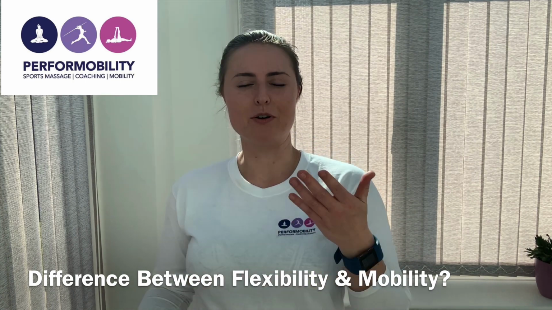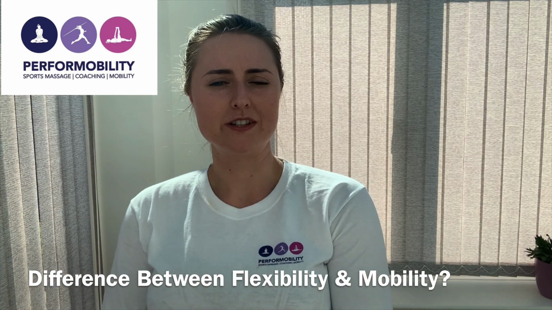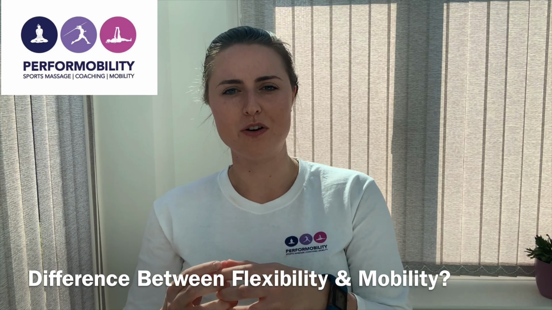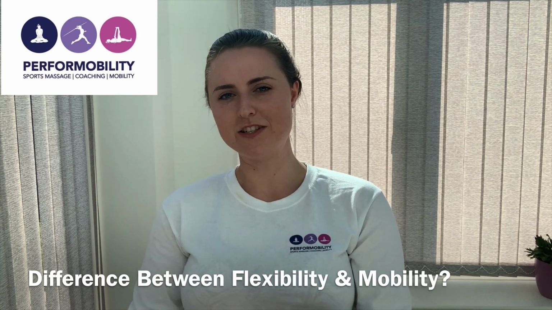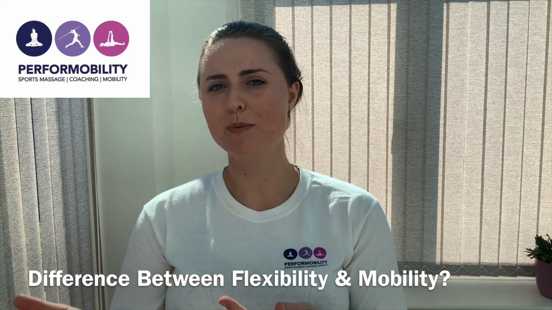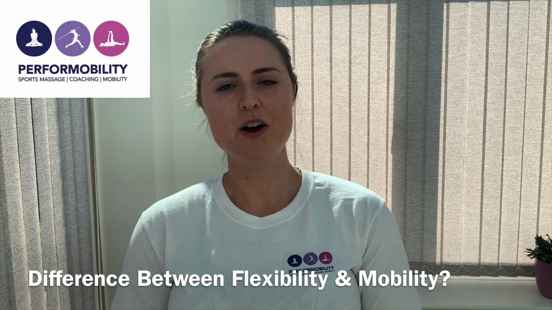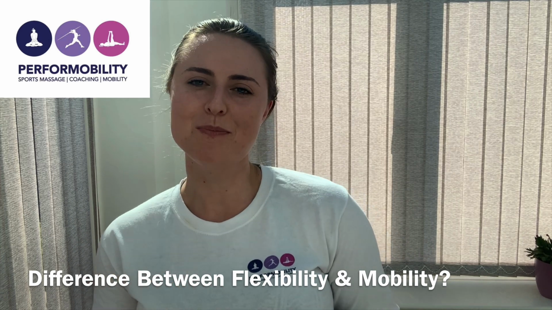So that is why both flexibility and mobility are very important. But if you just did flexibility alone, your muscles wouldn't be strong enough in order to hold that end range position. So that's why you need to do both, because they're very important. And without the mobility side of things, you're just going to make short-term changes. So I hope that helps you differentiate between flexibility and mobility.